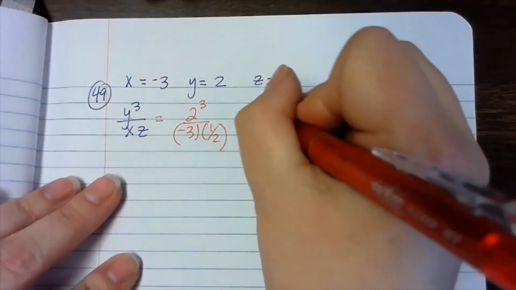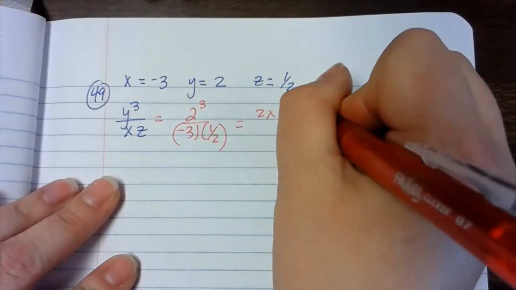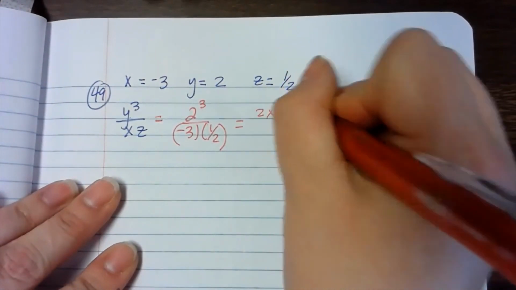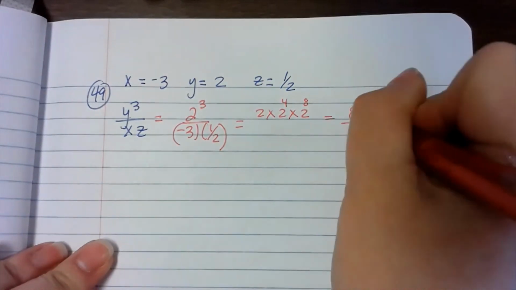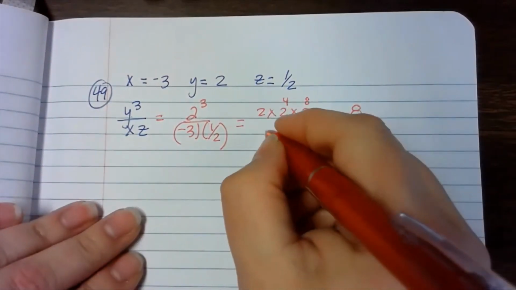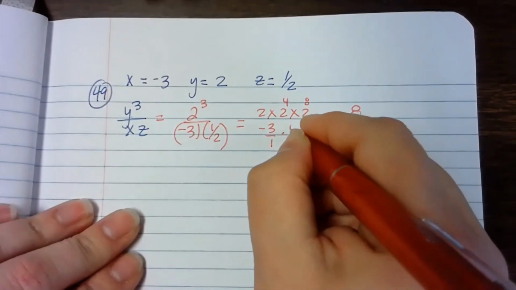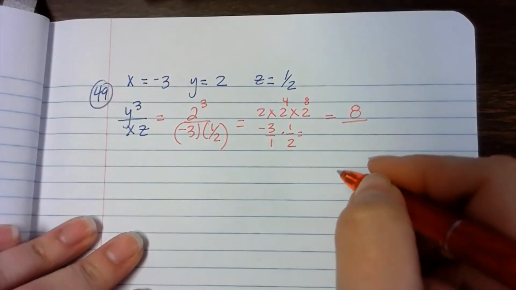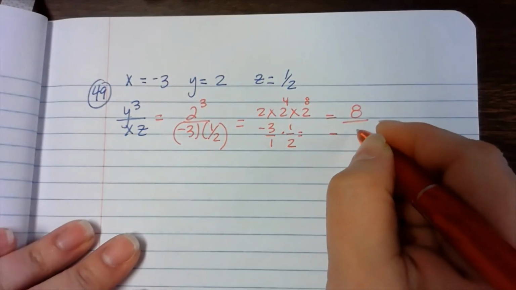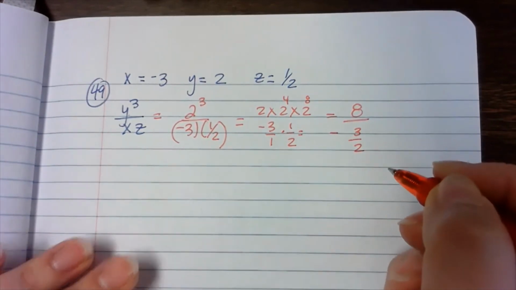All right, so I've got 2 times 2 times 2. 2 times 2 is 4, times 2 is 8. And then I have a -3 times a 1/2. Multiplying straight across, I end up with a -3/2.